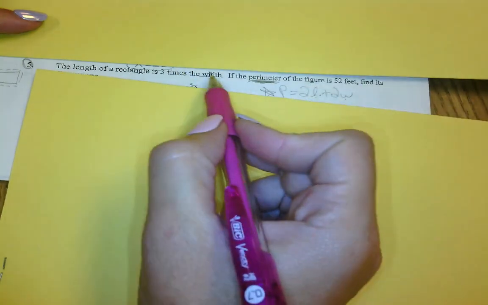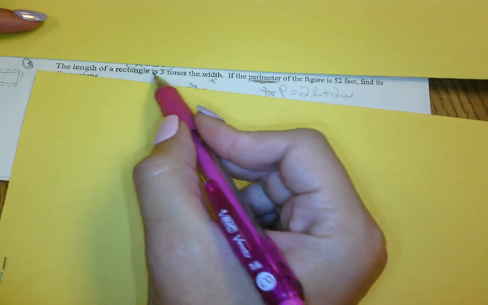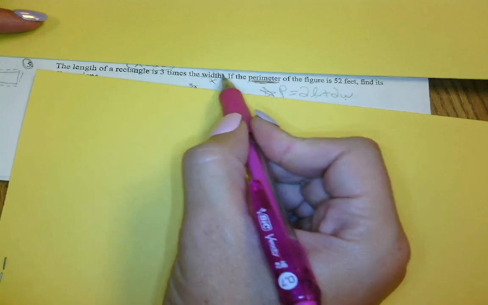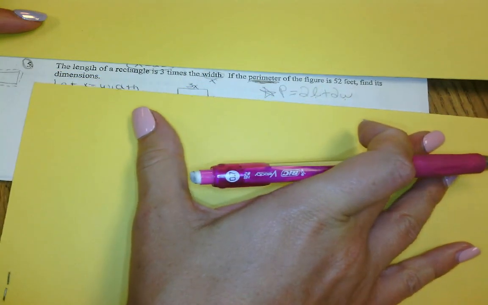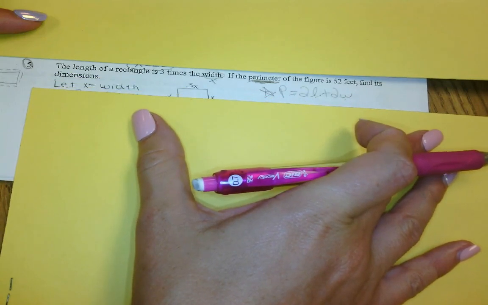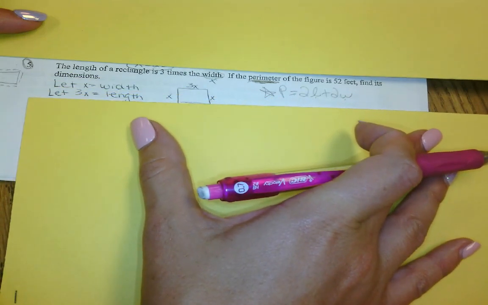Okay. So the length of the rectangle is 3 times the width. Width is listed last. That's my x. The length is 3 times that. That's 3x.